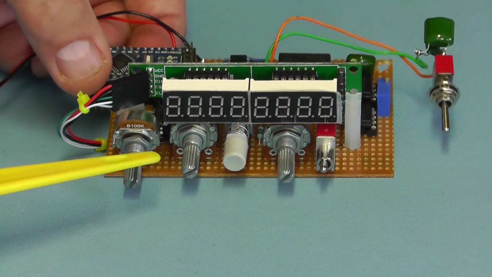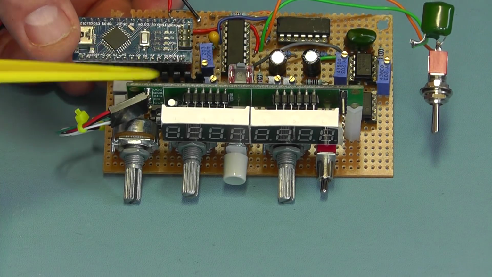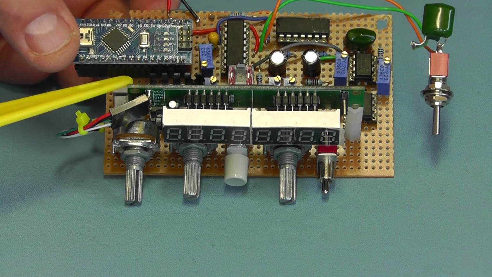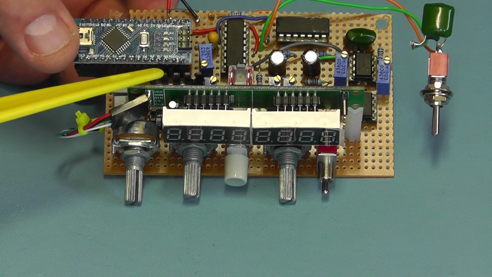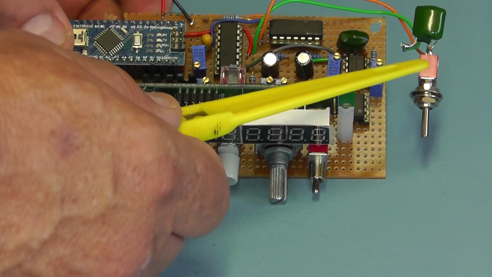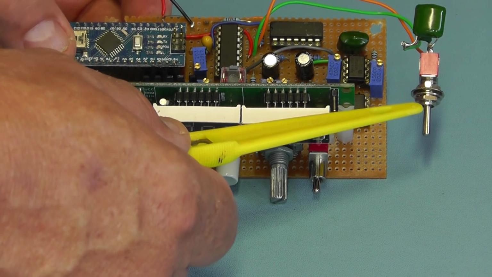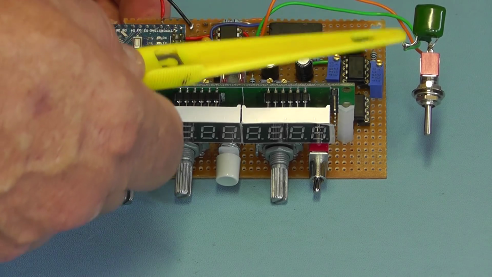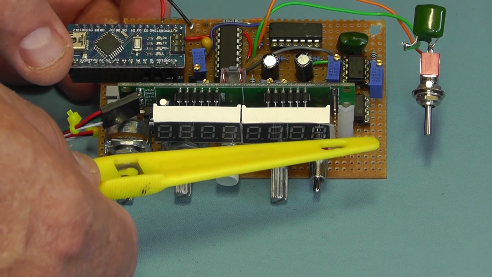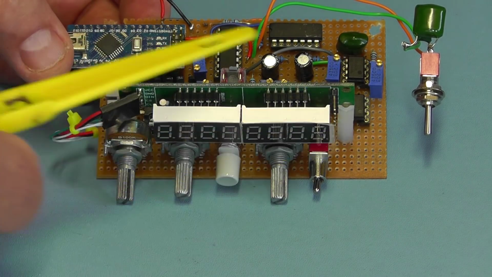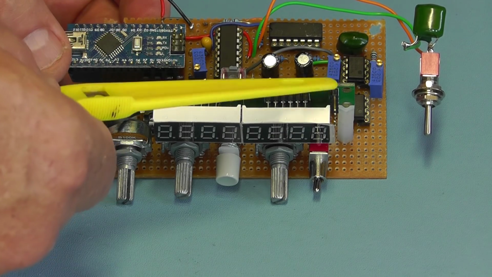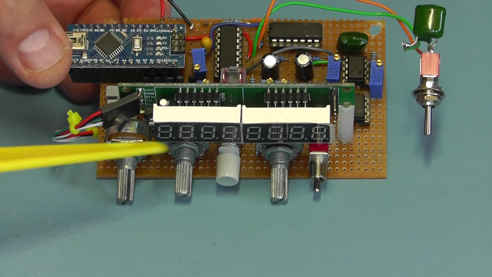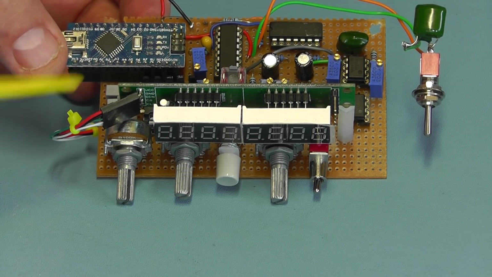If we have a closer look, you'll see that I managed to get all the components neatly on the matrix board, quite compact. The switch at the side there is to simply switch the frequency range, the 2 capacitors there, and I think what I'll do is drill another hole on the front panel and put that switch just above the output socket. The display module, as you can see, is positioned there above the controls.